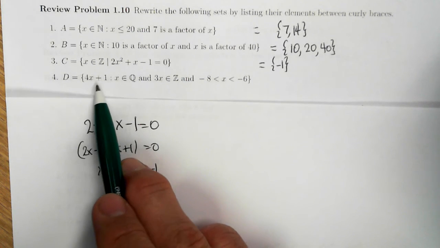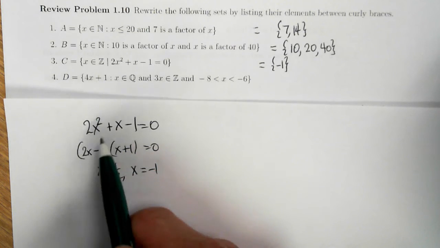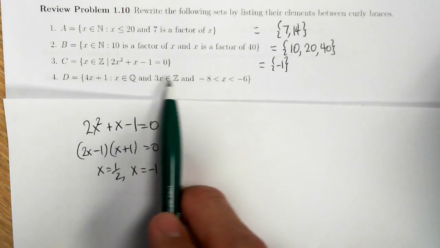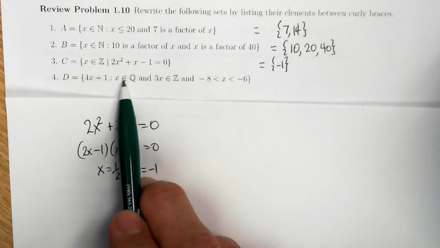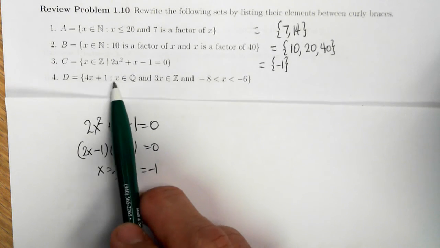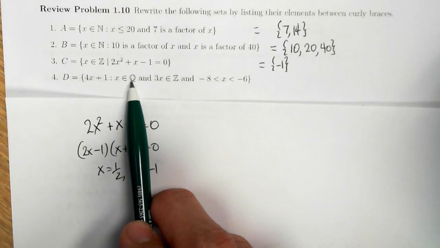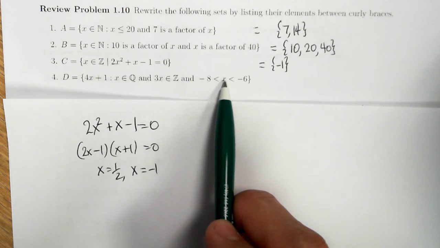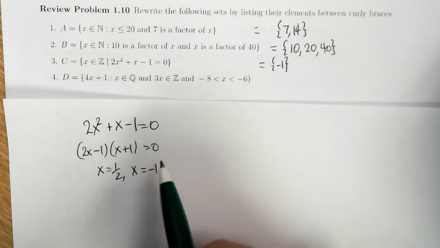Okay, D is this other way of writing something in set builder notation, where I have a list of properties here, and then I want for the x's, and then I take 4x plus 1 of whatever these x's are. So I want x's that are rational numbers. 3 times x has to be an integer, and x has to be between negative 8 and negative 6.